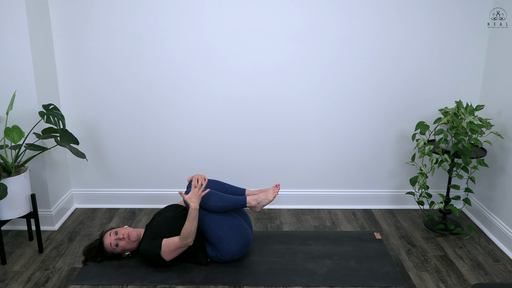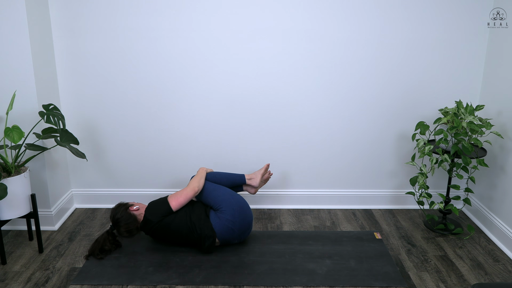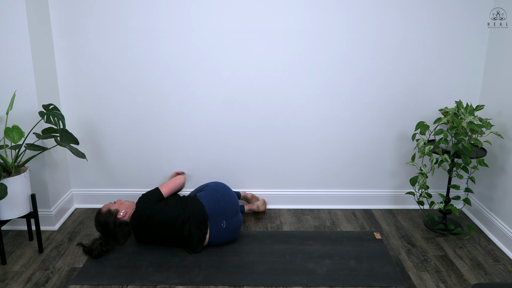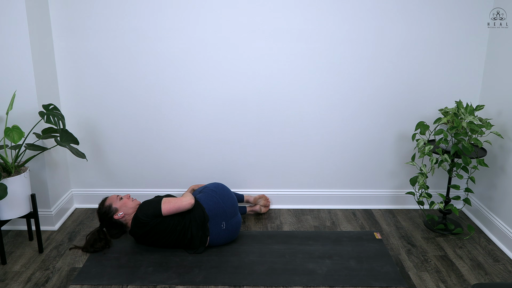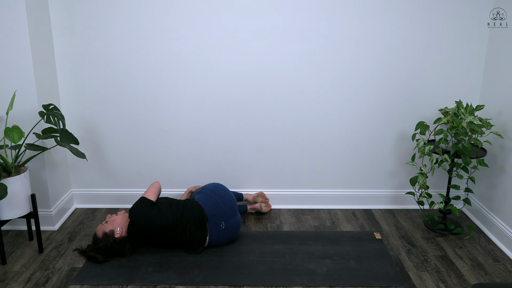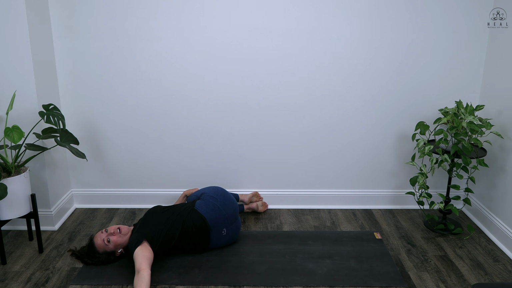All right, now we're just repeating that to the opposite direction. So knees are to the chest, roll yourself over onto your left side. I'm sorry, my back side is to you, but take your left hand and hold the top side of your right knee. Then once you have yourself there, right arm, inhale it up into the air, and as you exhale, rotate that arm behind you.